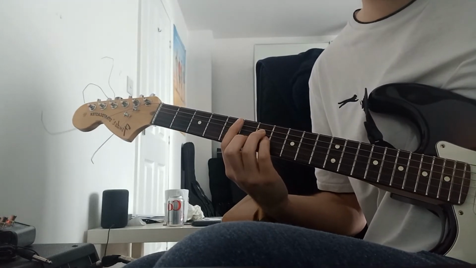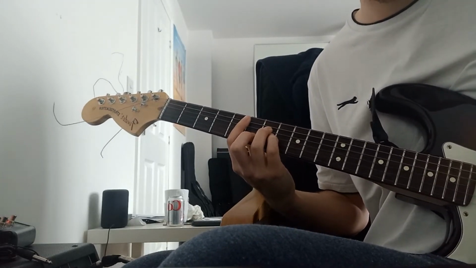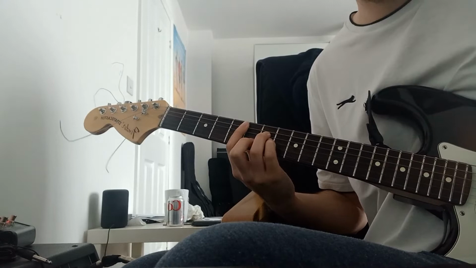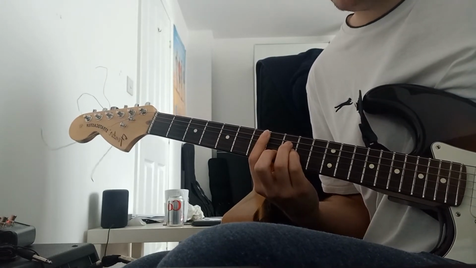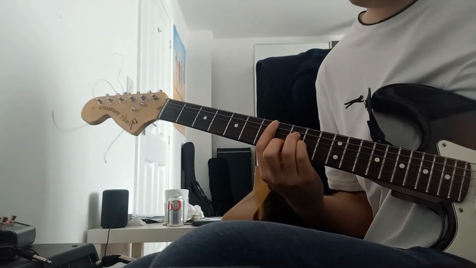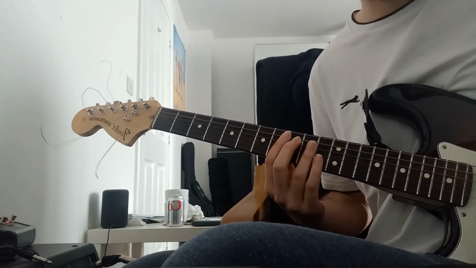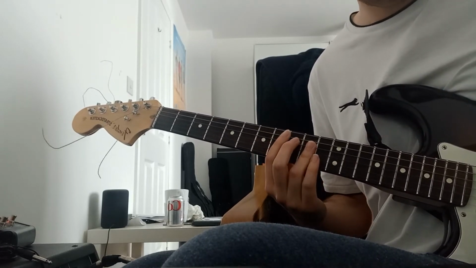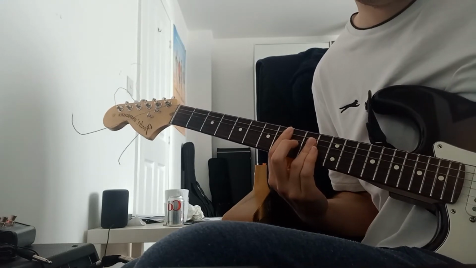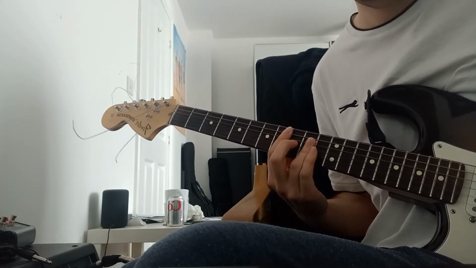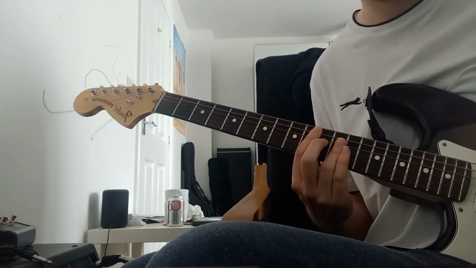And then the fourth note is going to be a D minor. And then the fifth note is going to be a minor, an E minor. Then the sixth note is going to be a major, an F major. And then the seventh note is going to be another major.